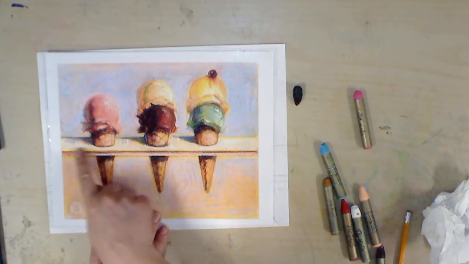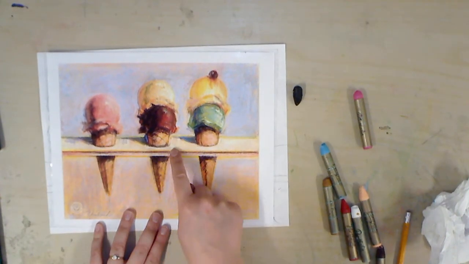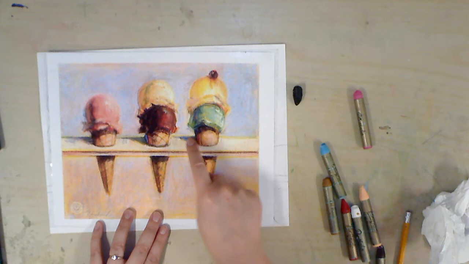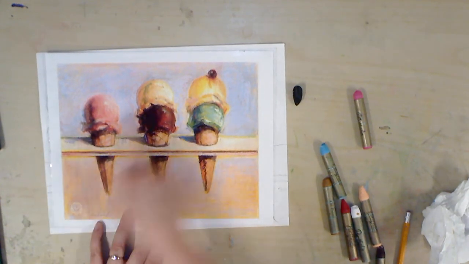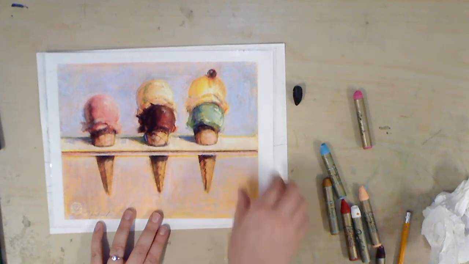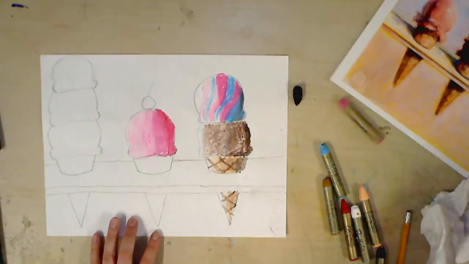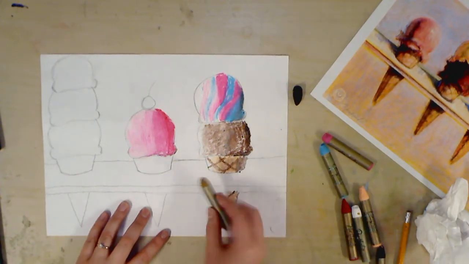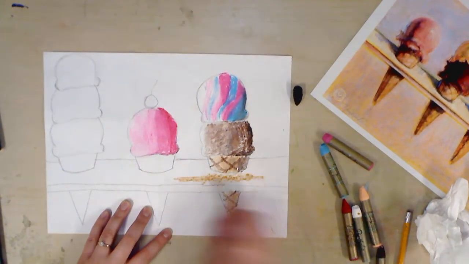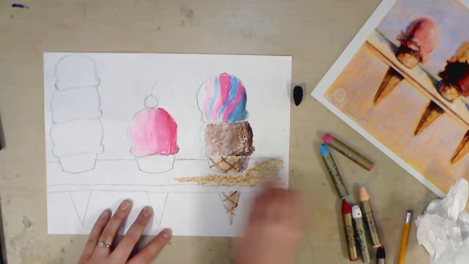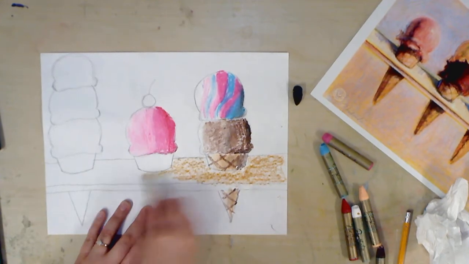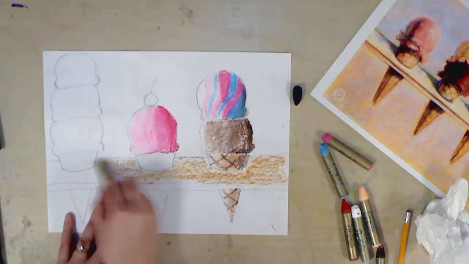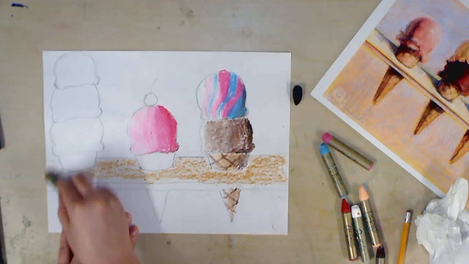Now, looking at Wayne Thiebaud's image, you'll notice that the board is pretty light. You can do a brown board or you can do a different color, but there are shadows right by the ice cream cones. The ice cream cones created shadows on the board. So I want to do that as well. So I'm going to simply take this color right here. Again, it's like a brownish, orangish color. And I'm just going to do a simple coating on my entire board. I'm not going to worry about any shadows yet.